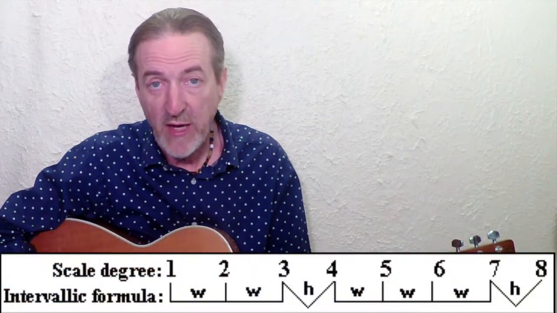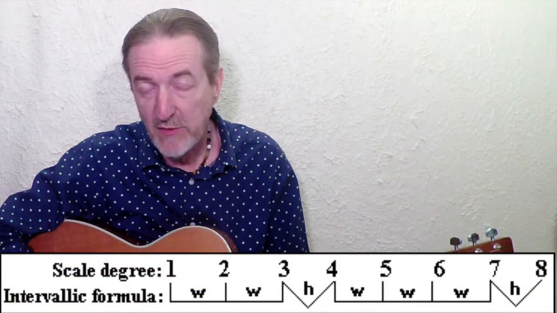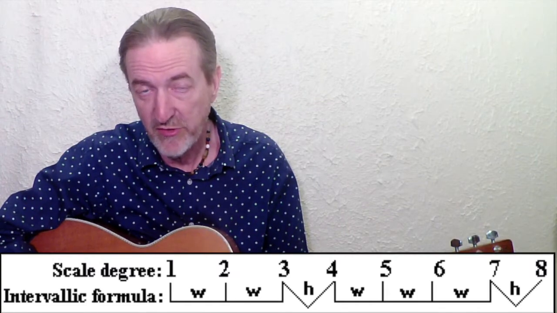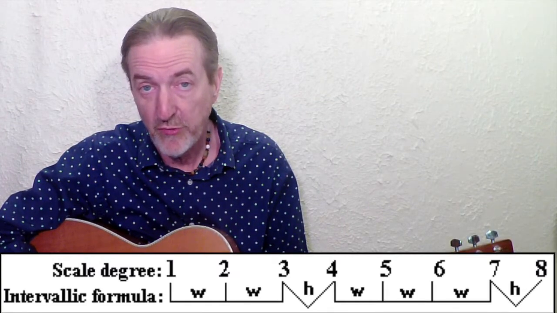But to play a major scale along one string, the key is to realize that there's a half step between 3 and 4 and the 7th and the 8th degree of the scale. All the other intervals are whole steps. So we're going to start right here, the 2nd string at the 3rd fret. That just happens to be D, but it's not necessary that you know that.